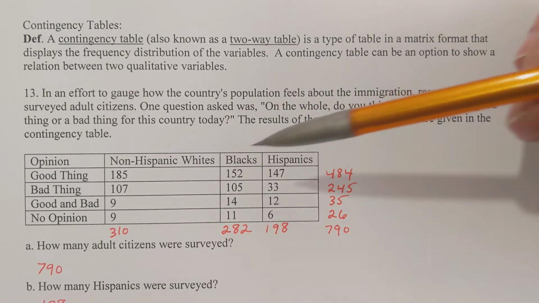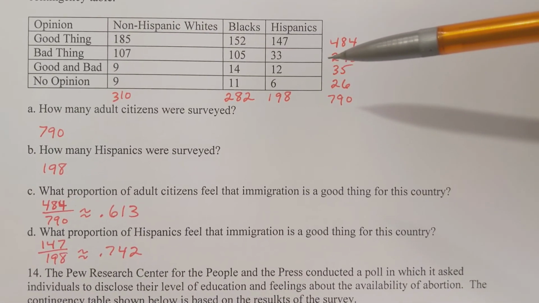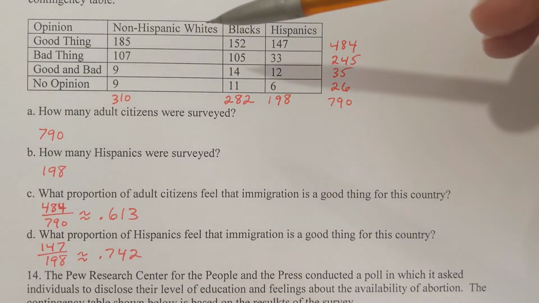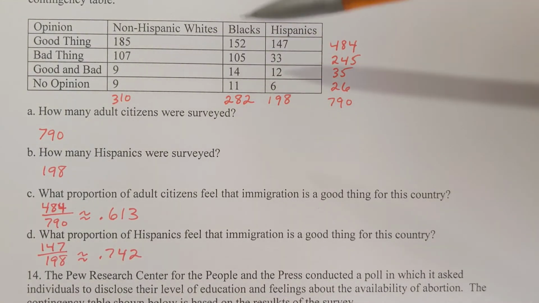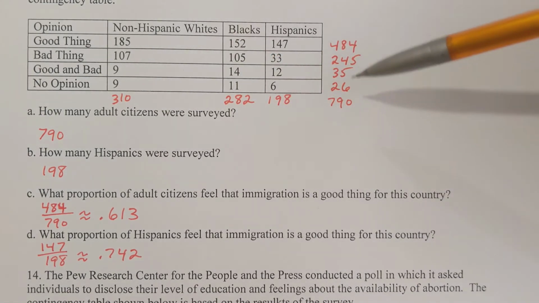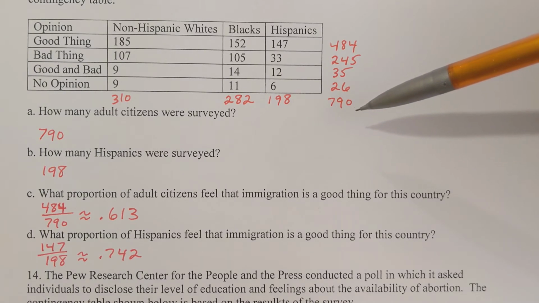Okay, so here's our table, and part A says how many adult citizens were surveyed. If you add up all the columns and then add straight across, or add up all the rows and then add downward, you should get 790 total were surveyed.